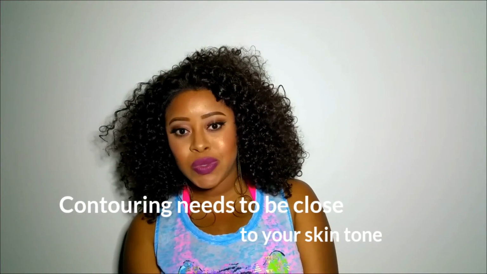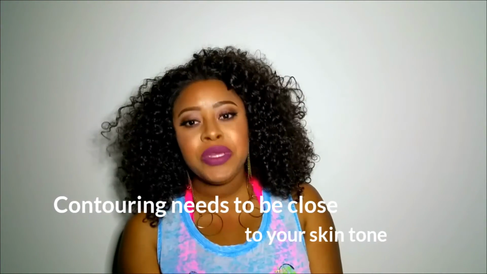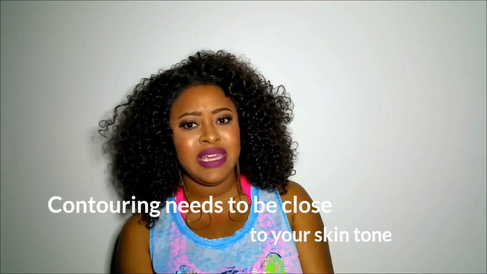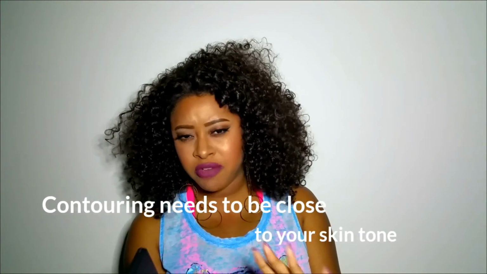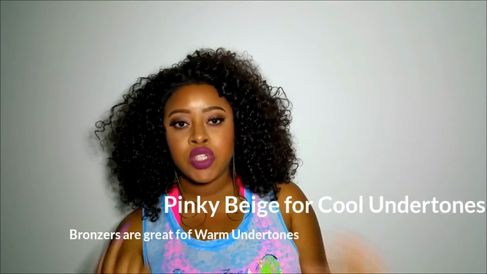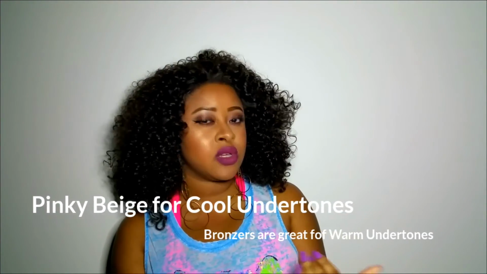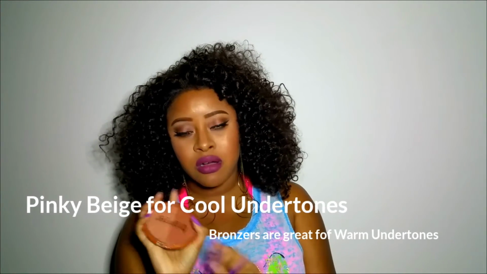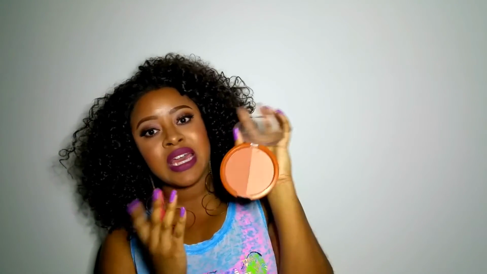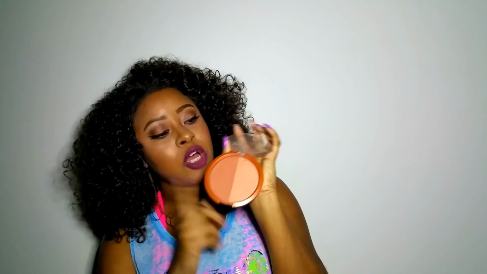So let's move along to contouring. When you contour, you want to get the same color as your skin. So pinky beige is best for cool undertones, and bronzers in all are better for warm undertones. You can use whatever you like. It just seems like bronzers lean more towards warm undertones anyway. So if you want to try that method to contour, because you can contour with bronzers, go ahead. This is Oliver Glow by Milani.